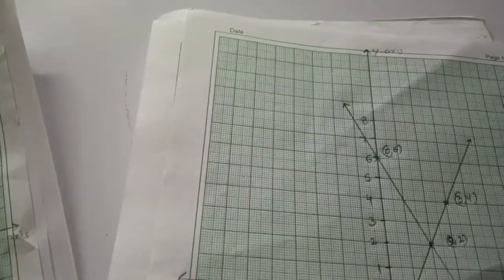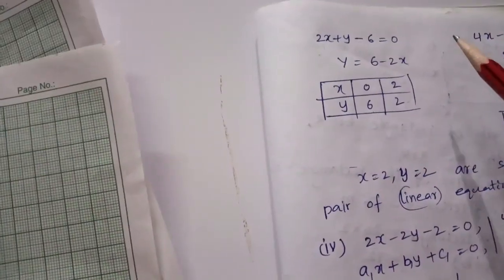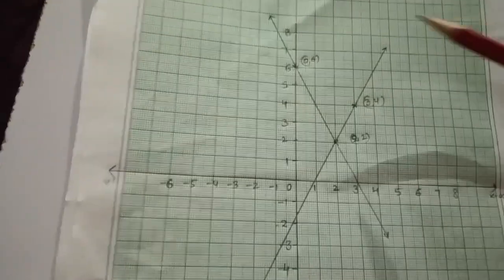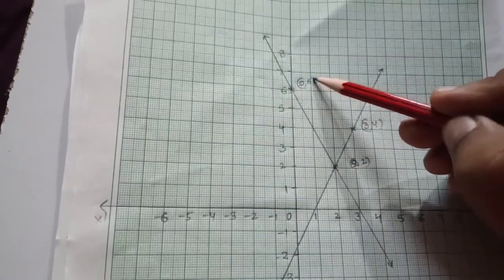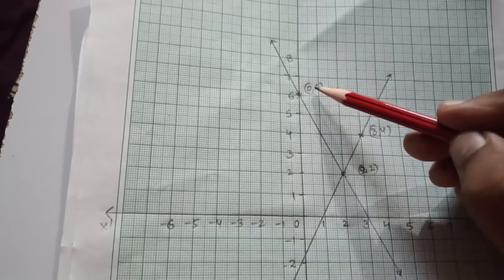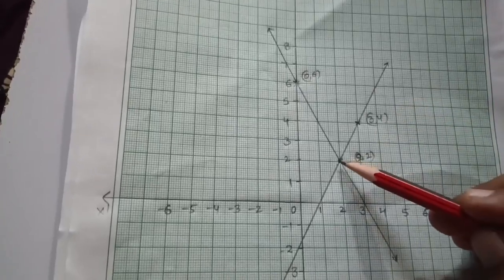This is the graph paper. On the graph sheet, 2x plus y minus 6 equals 0. Already we found the coordinates 0, 6 and 2, 2. This is 0, 6 on the y-axis, where the x value is 0. X value means abscissa is 0, ordinate is 6. So this is 0, 6. The second one is 2, 2.